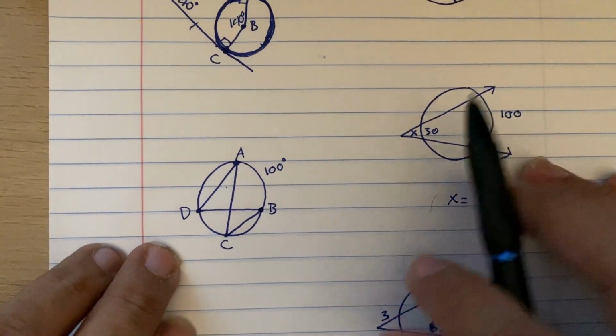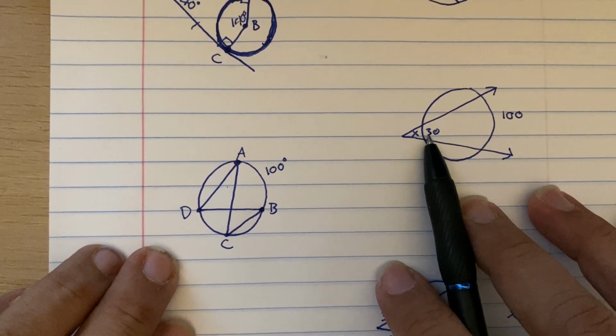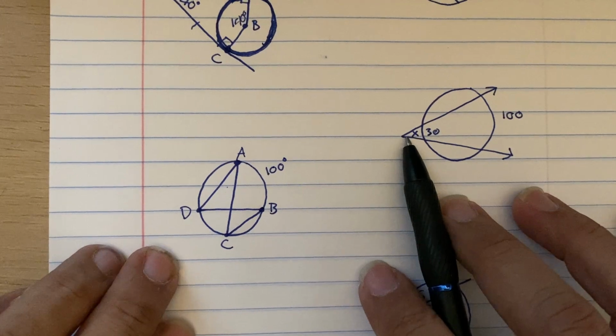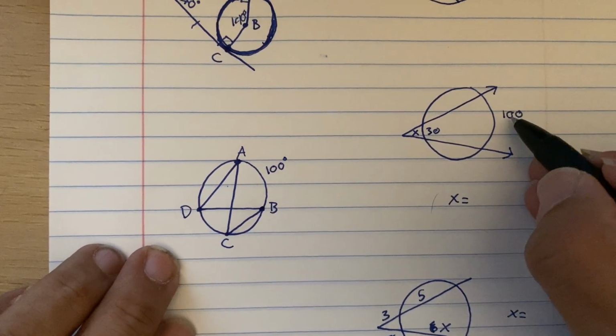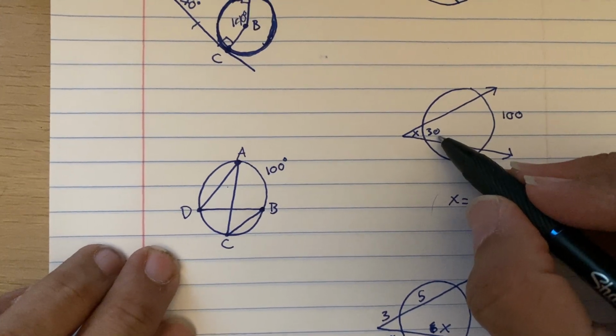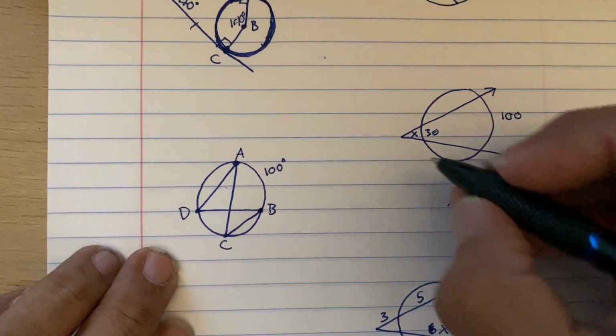Now here, you have to subtract these and divide by 2. Okay? Subtract them and divide by 2, and you get this one. So 100 minus 30 is 70. 70 divided by 2 is 35 degrees. So this is going to be 35 degrees.